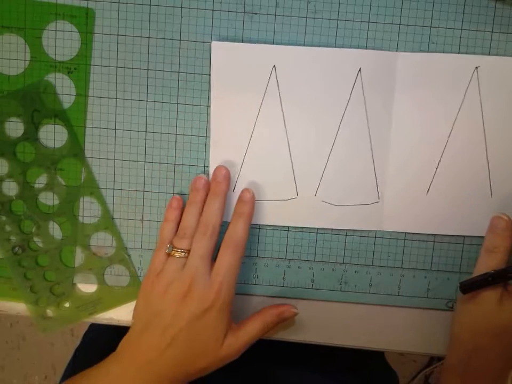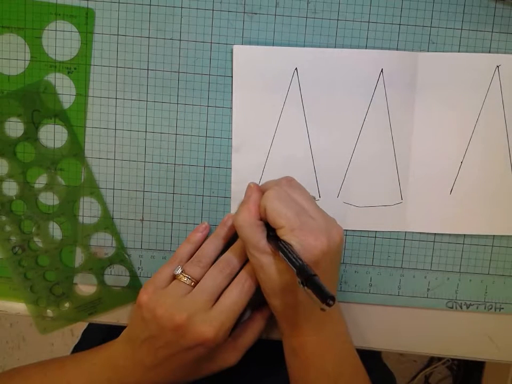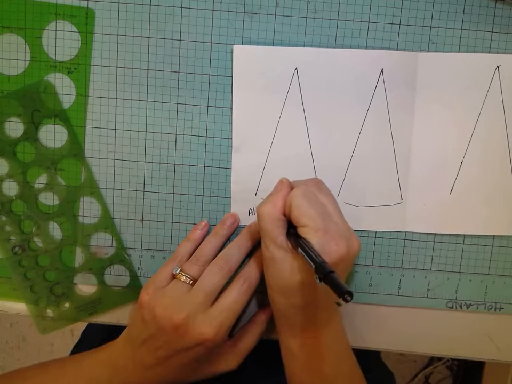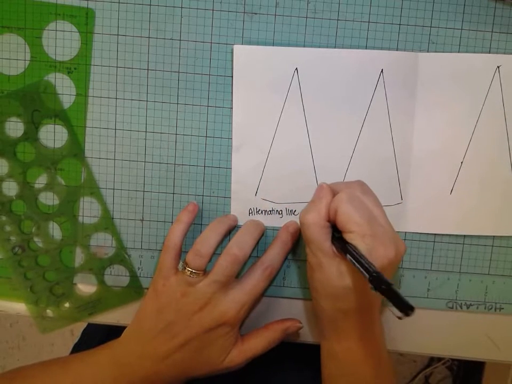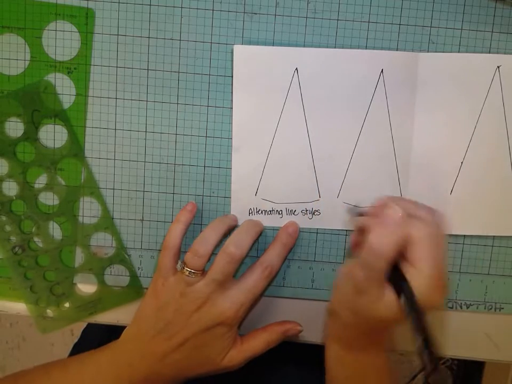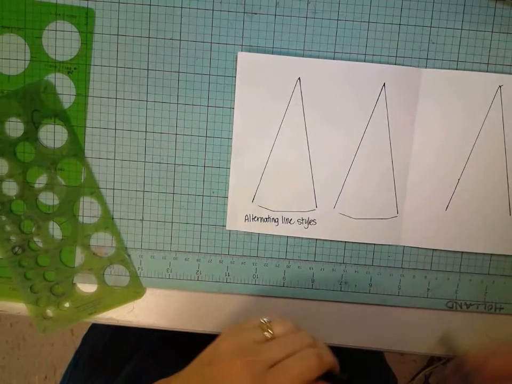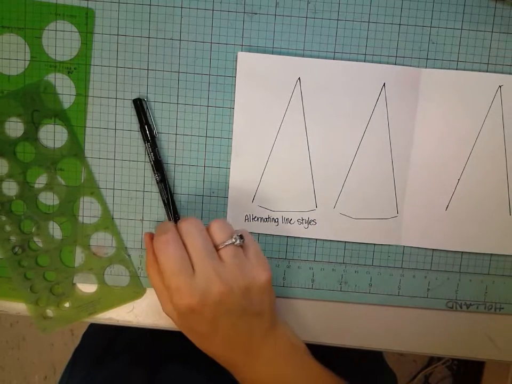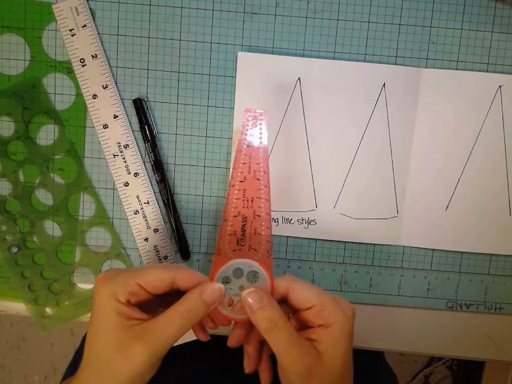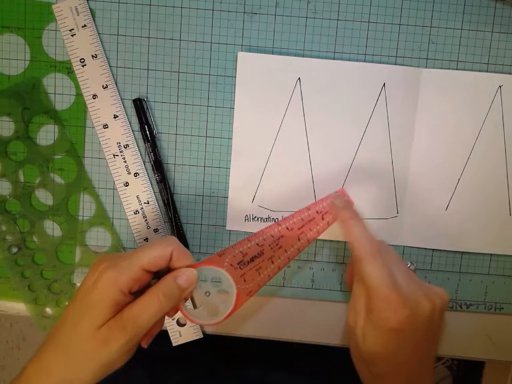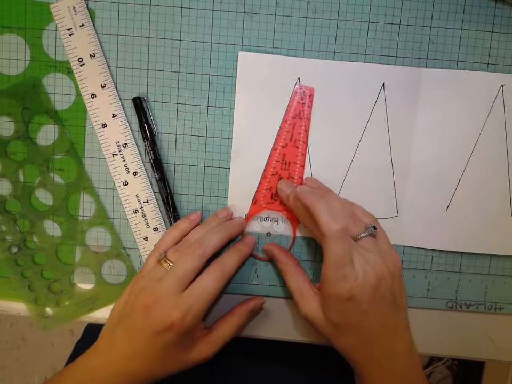So the first one we're going to do is just alternating line styles, and I want you to write that at the bottom. Alternating line styles. And this is the simplest one to do. So we're going to start with the simplest, but we do have to do some measurements. So you should have a ruler. If you just have one ruler in your table group, the compasses in your boxes have a measurement on the side that fits this particular shape, almost, just a little bit short.